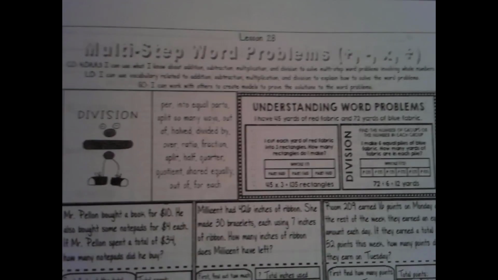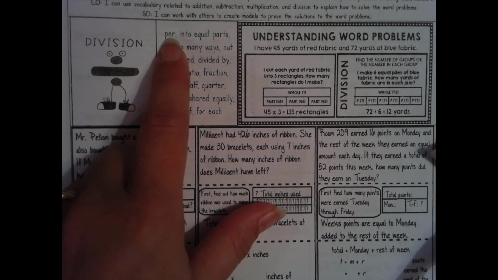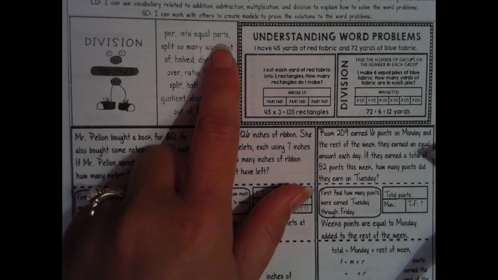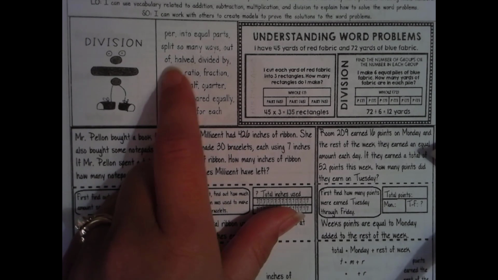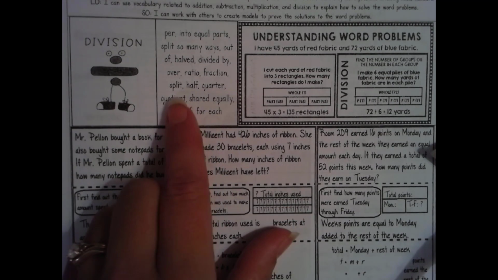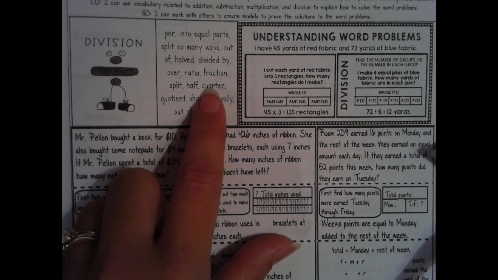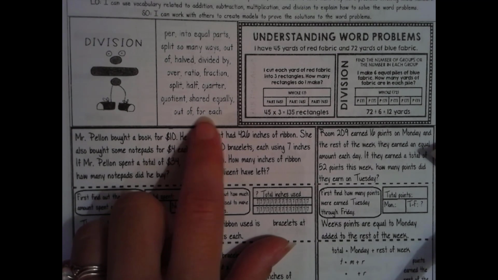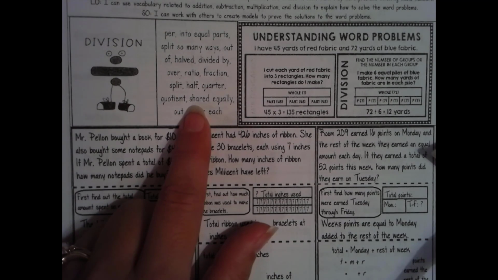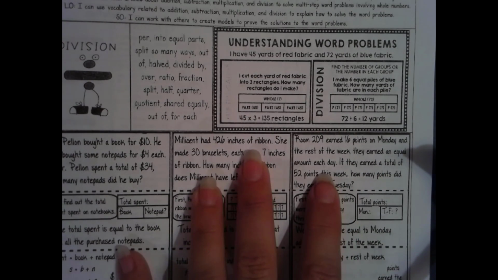So here's some words that may indicate that you're going to divide. Per, into equal parts, split so many ways, out of, halved, divided by, over, ratio, fraction, split, half, quarter, quotient, shared equally, out of, for each. So any of those words or phrases may indicate you are dividing. So here's a couple of examples.